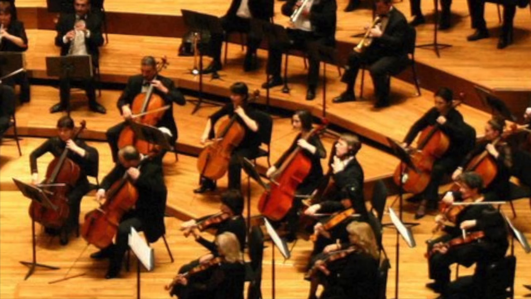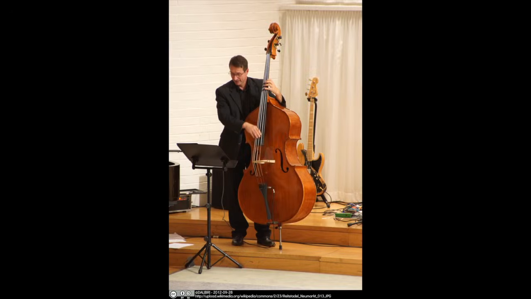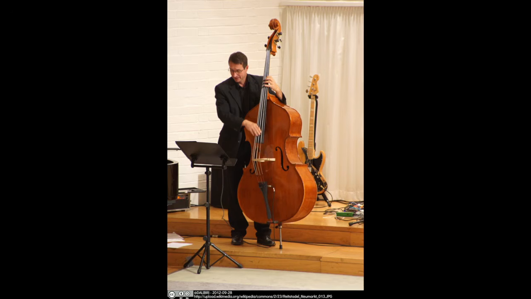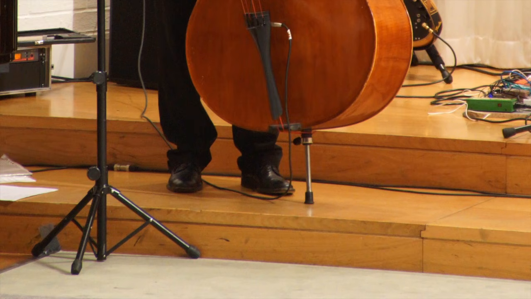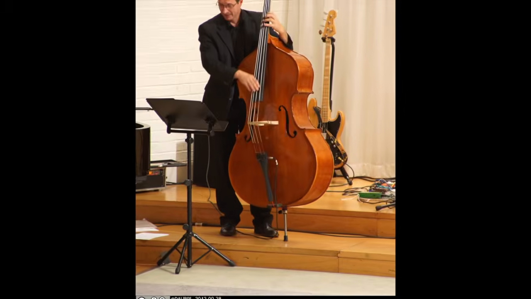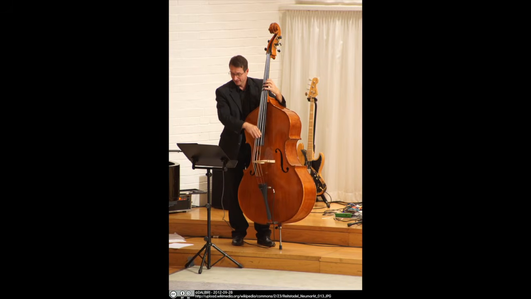The double bass. The double bass is simply huge. I don't envy anyone who has to carry one around. Like the cello, it rests on the floor with an end pin, but is considerably larger. A performer either stands or sits on a high stool.